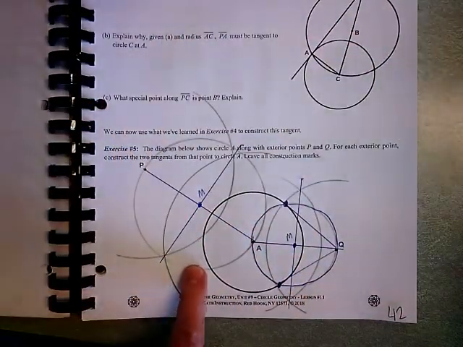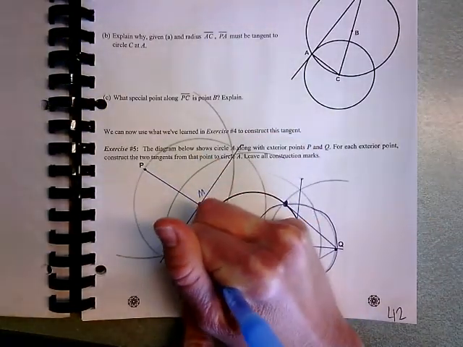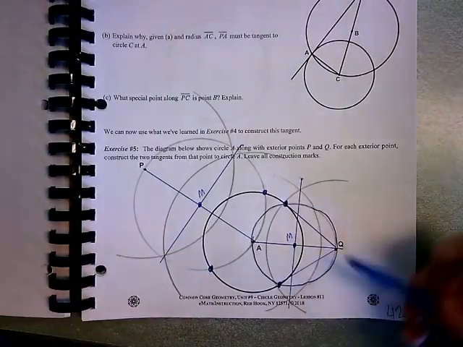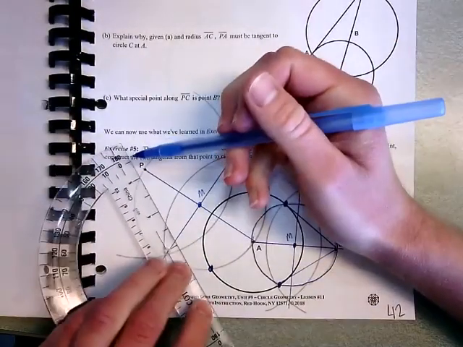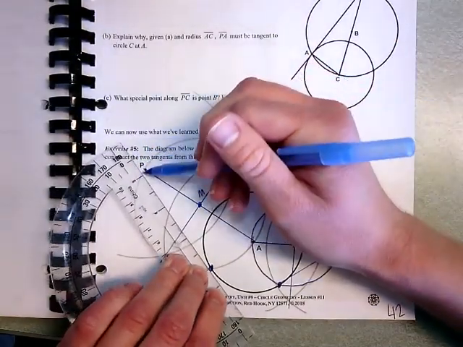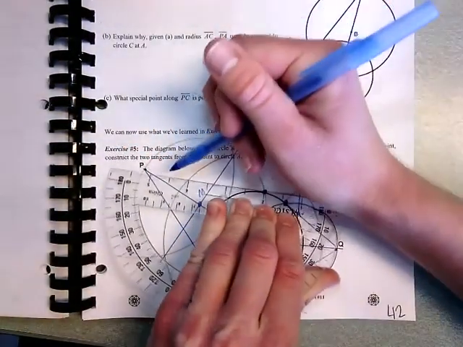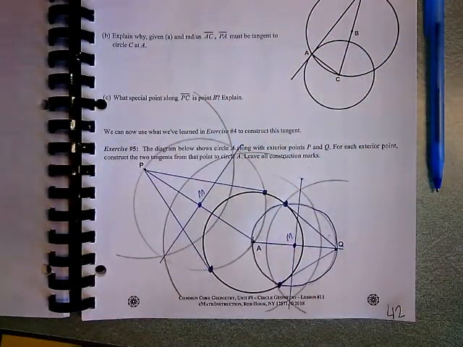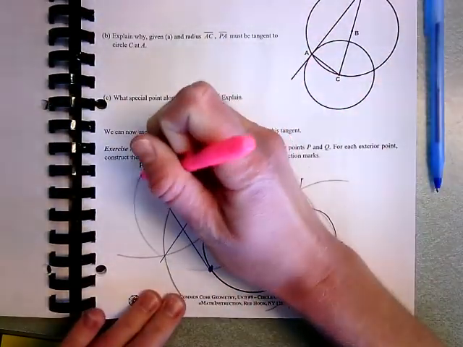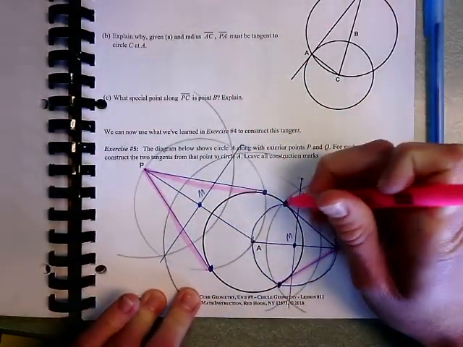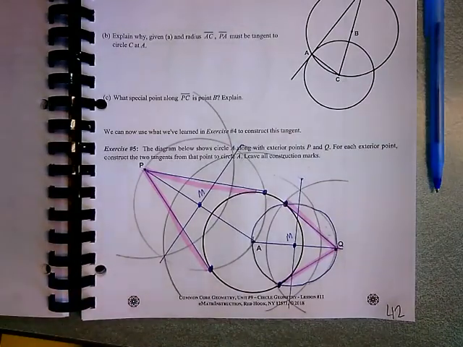Again, this circle intersects the black circle twice, here and here. We're going to draw a line from P to this point and from P to that point. So these two lines are the tangents from P, and these two lines are the tangents from Q.